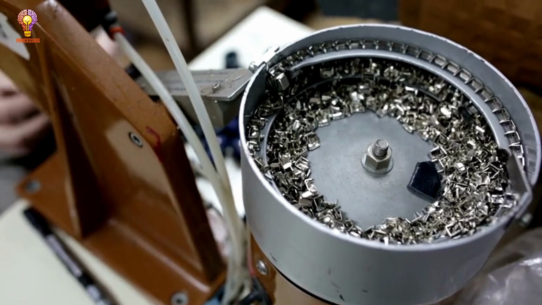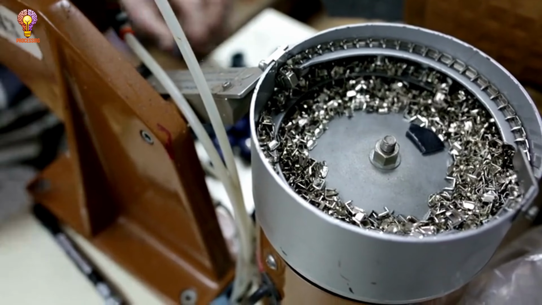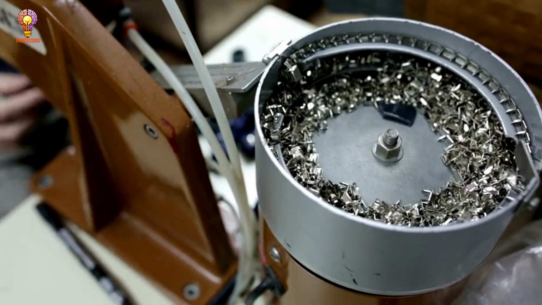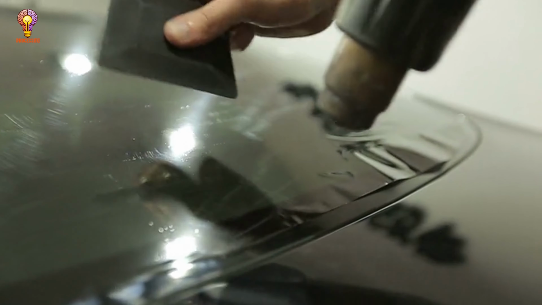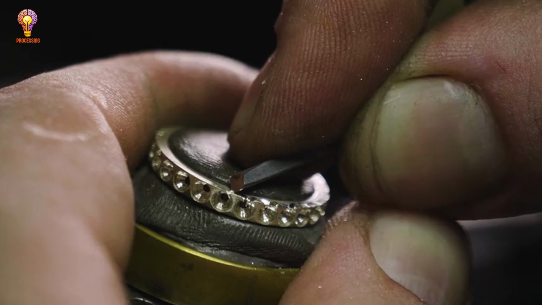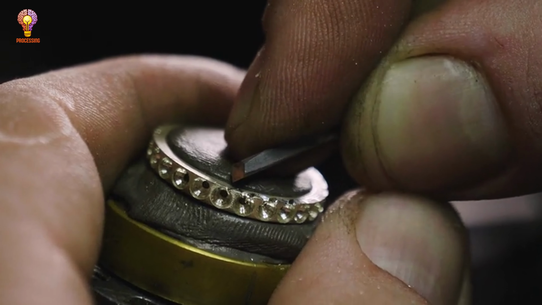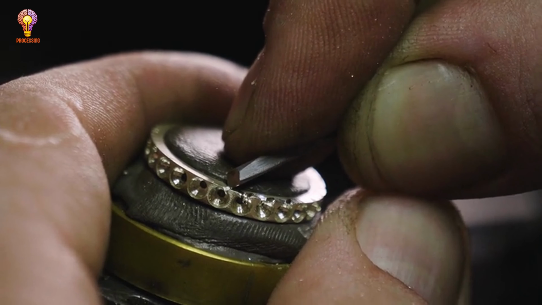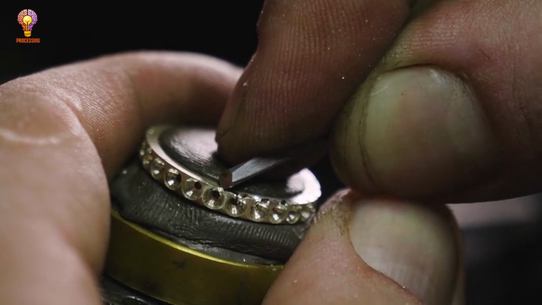Polishing and buffing. Silver is polished using rotary polishing machines or handheld tools. Different abrasives remove scratches and create a mirror-like finish. Oxidation and antiquing. Some silver jewelry is intentionally darkened using liver of sulfur to create contrast in designs.